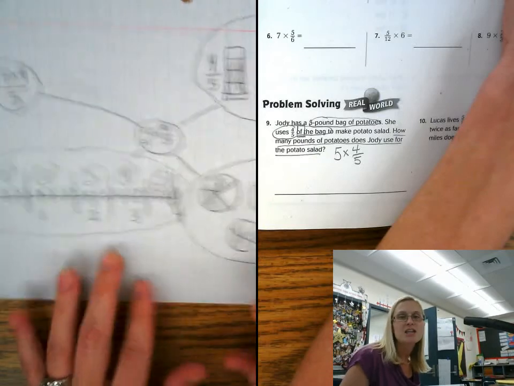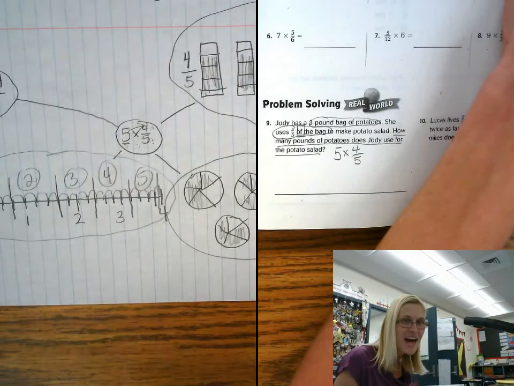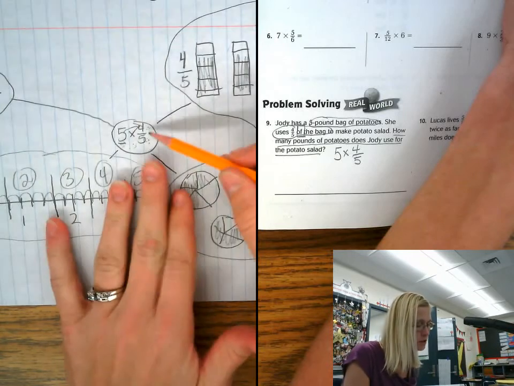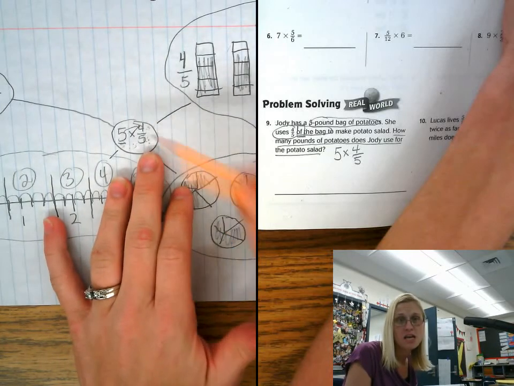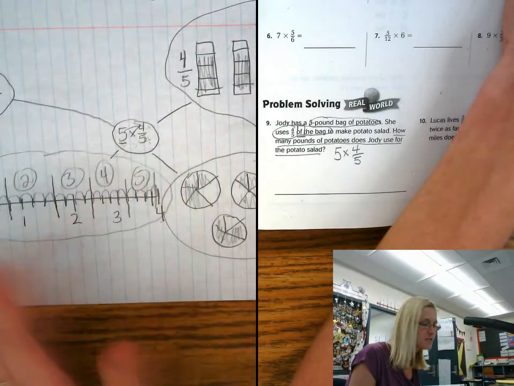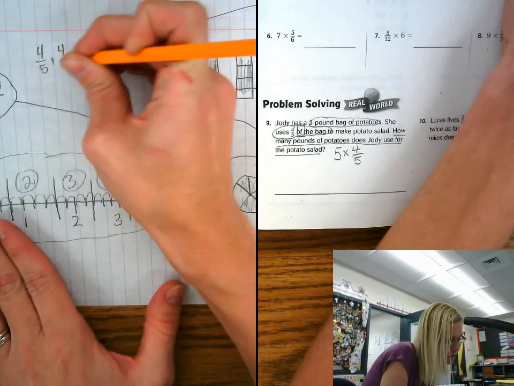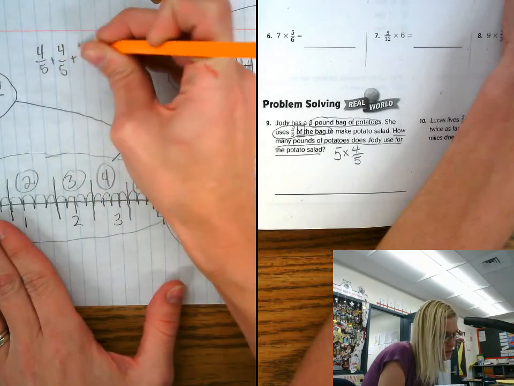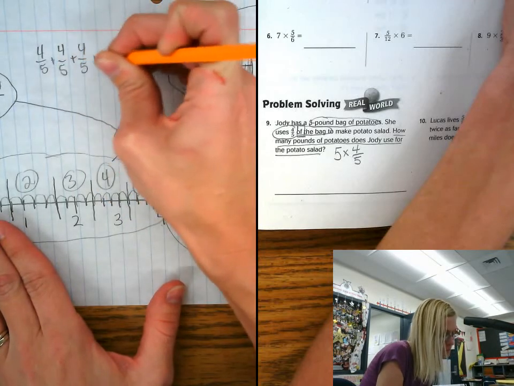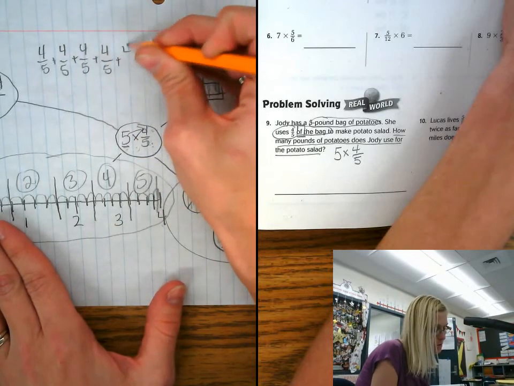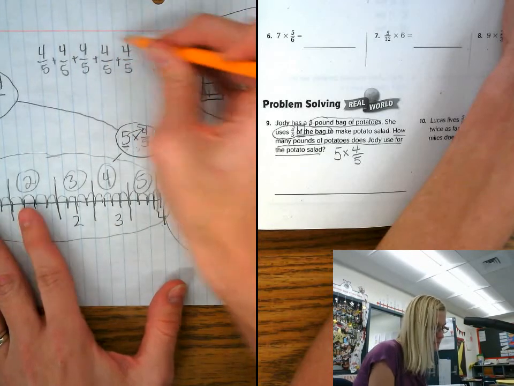And then again, there's another way, so many ways, yay. I can also do it using repeat addition. So I'm going to take this fraction 4/5 and add it 5 times. So 4/5 plus 4/5 plus 4/5 plus 4/5, that's 4 times, and one more time is 5 times.